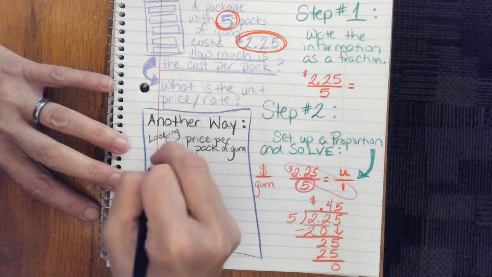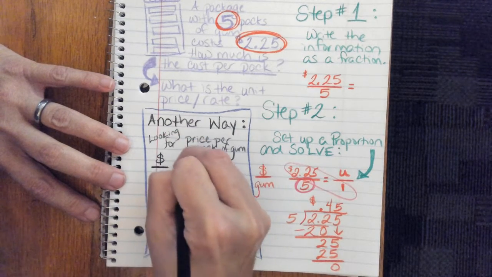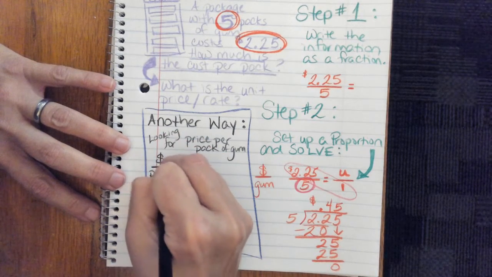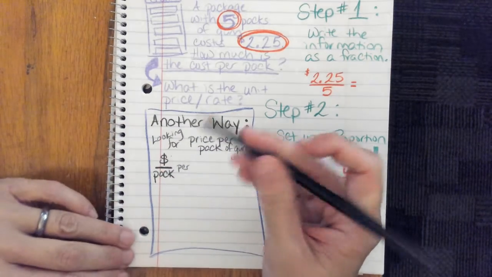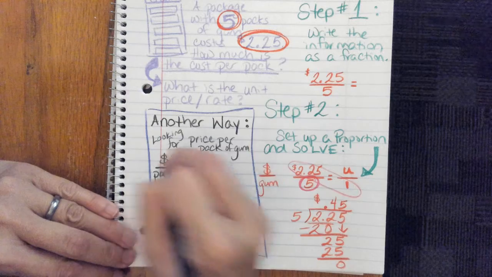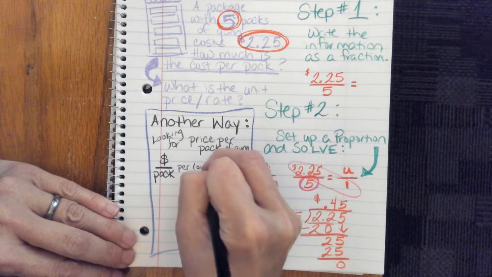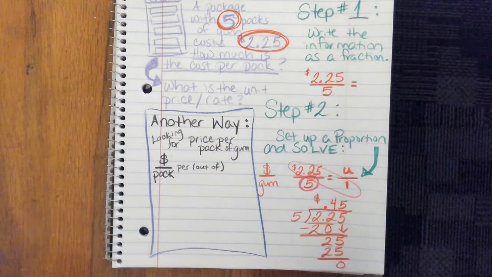That price per, and then pack goes on the bottom. That's how I know, in the way I'm going to show you, to put the dollars on top, because per or out of is what the fraction bar says.